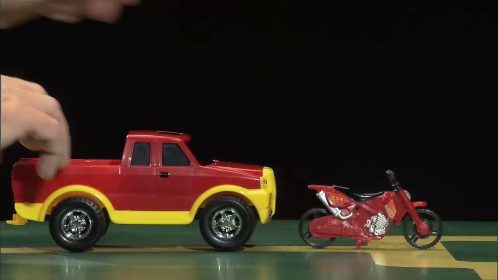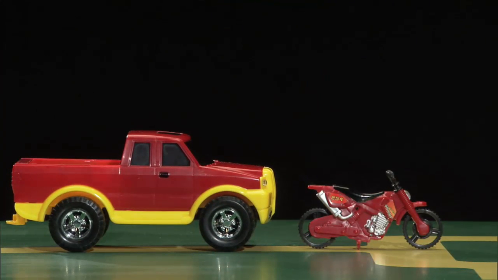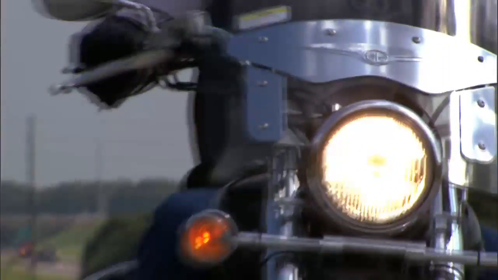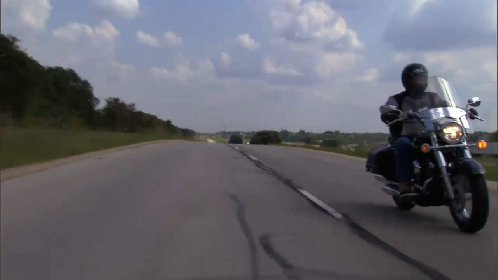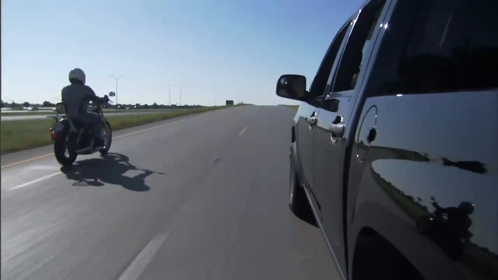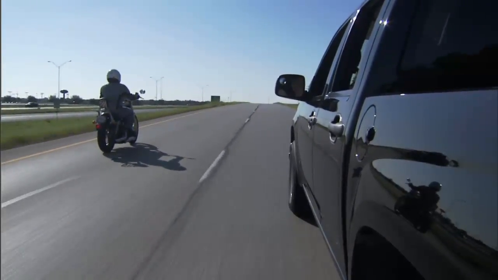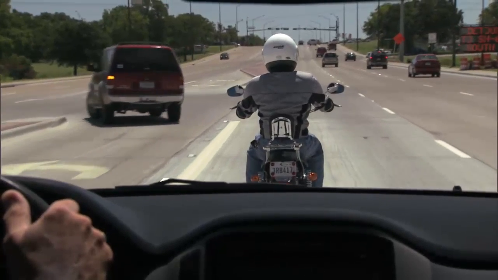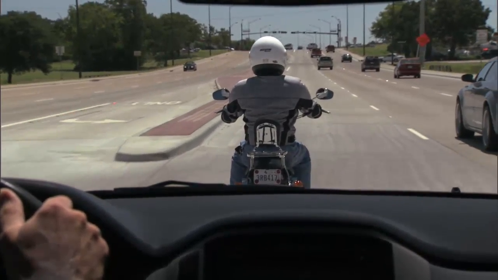Correct following distance isn't rocket science. It's good common sense. The most important thing to remember is that you are sharing the road with motorcyclists. They have the same roadway privileges that you have. Following distances are different for motorcycles.